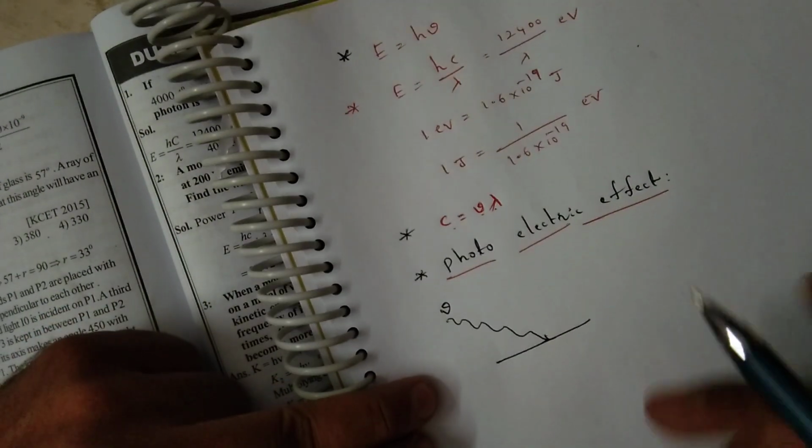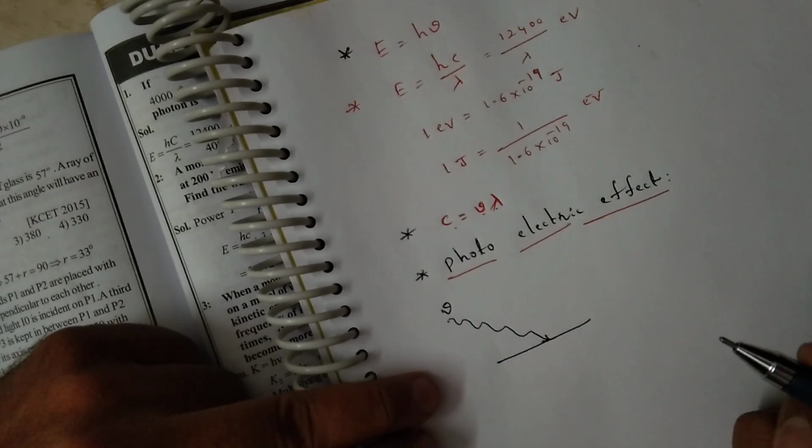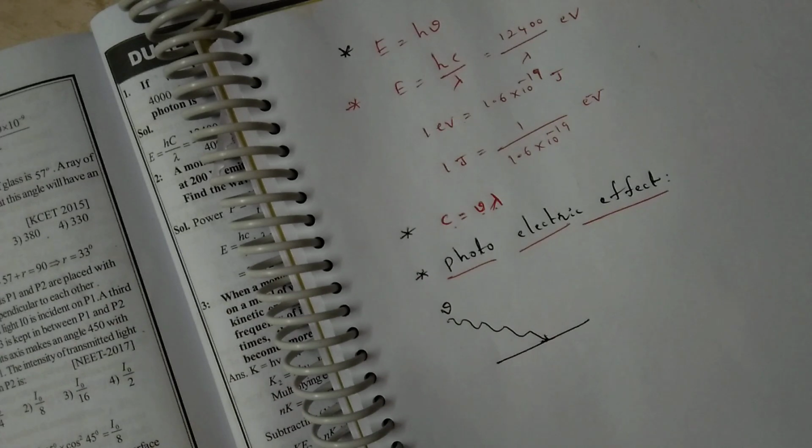When the radiation is incident onto the metal plate, what does the metal plate consist of? The metal plate consists of free electrons. Generally the electrons are present in the outermost orbits, and those electrons are very loosely bound by the nucleus.